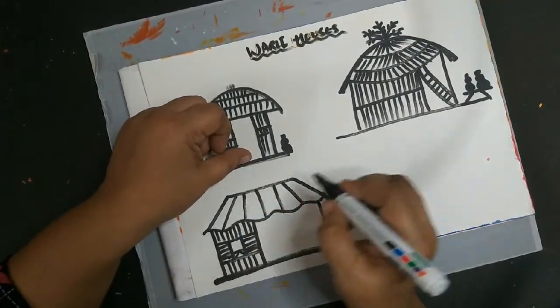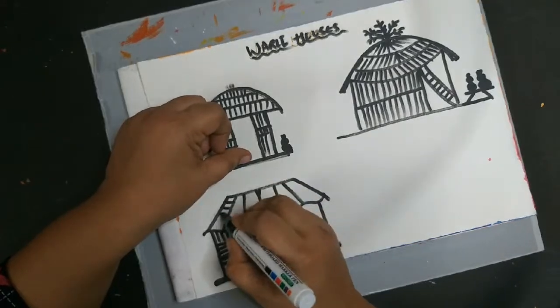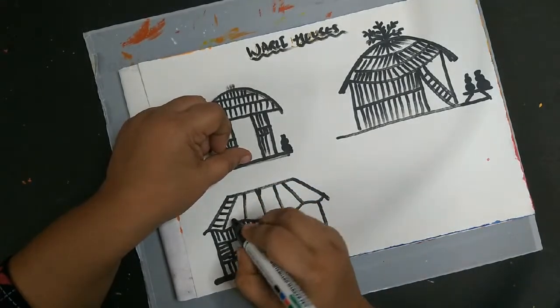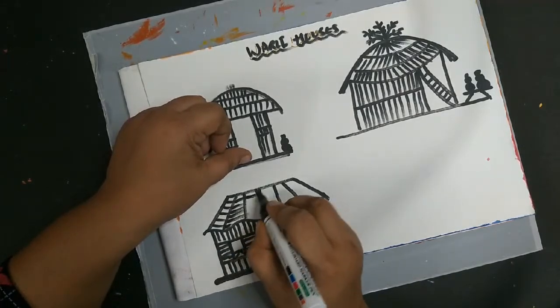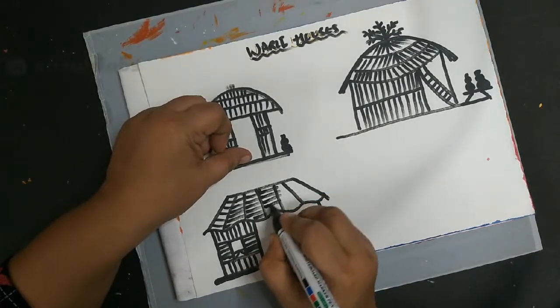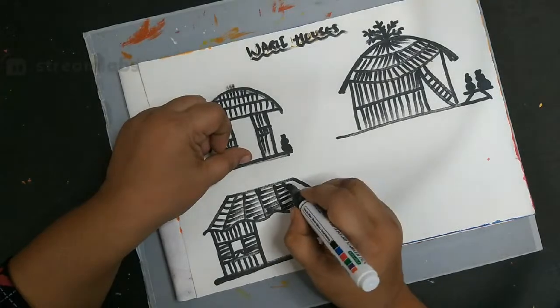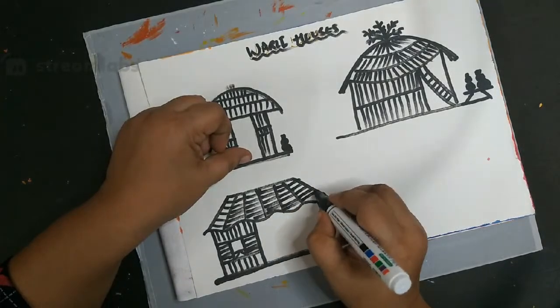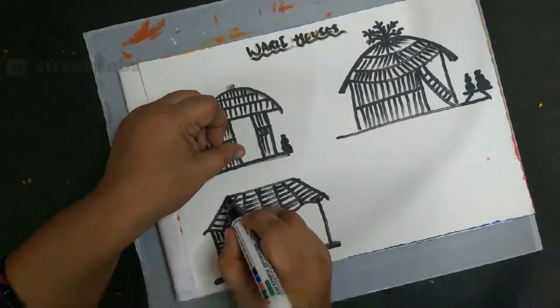Now we will see how this roofing can be designed. Like this we may draw parallel lines and then cover it. See, I'm using a marker today because a sketch pen doesn't give that bold look. Since it is for YouTube, I feel like this looks nicer.